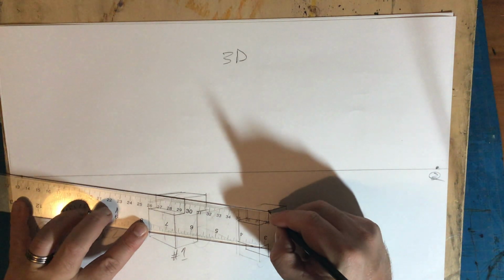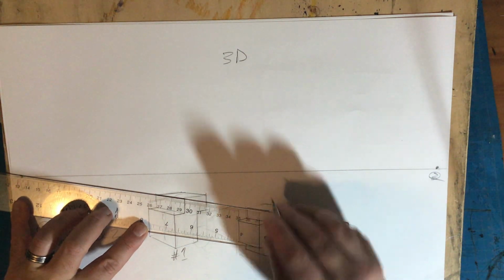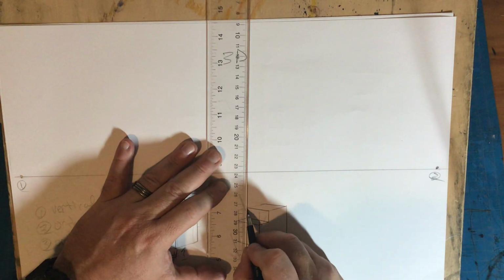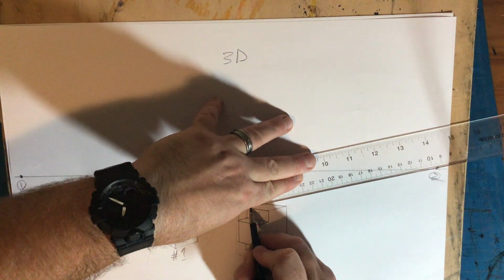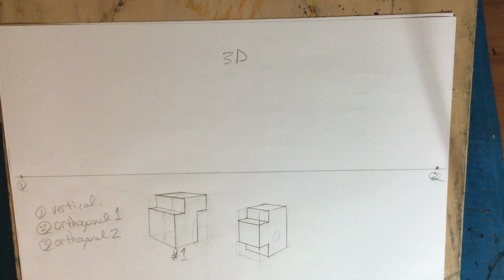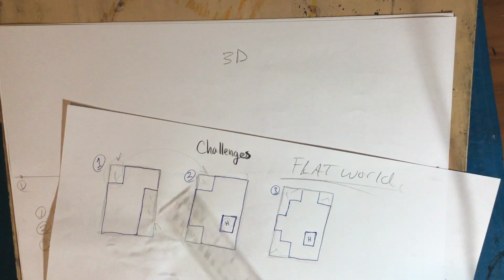Let's see what we got. Oh yeah, that worked out nicely. And there you go. So that's my shape right here.